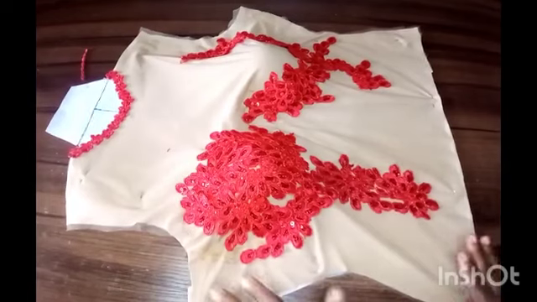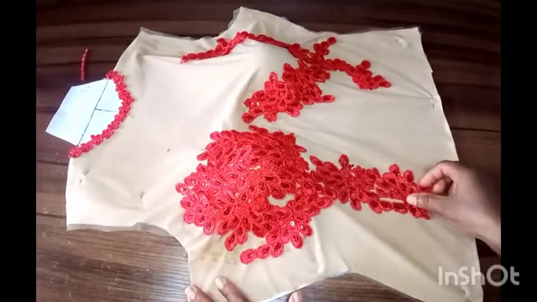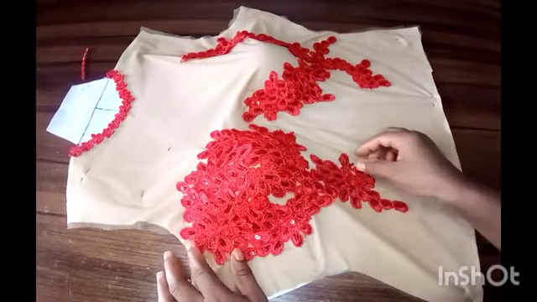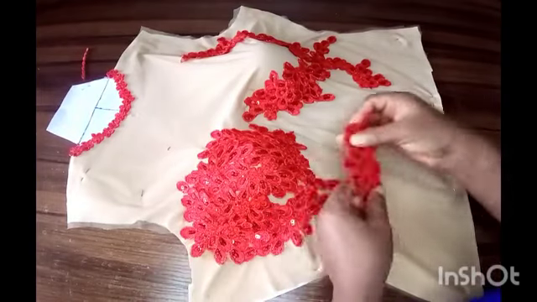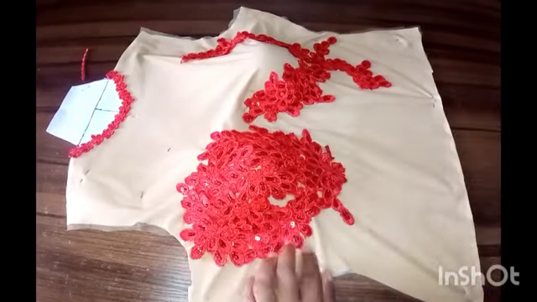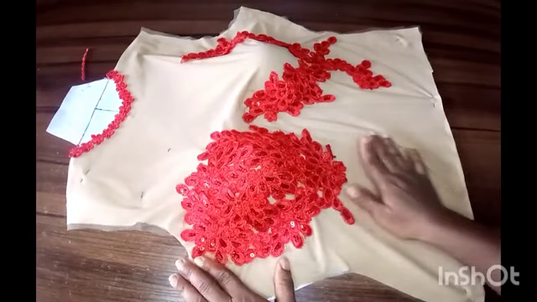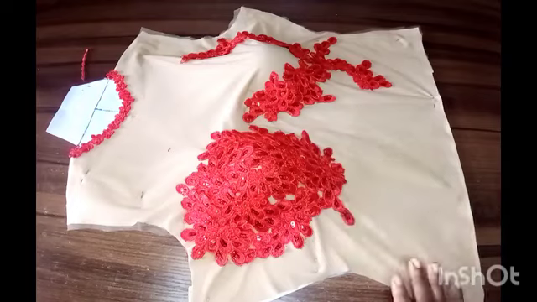So now these are the appliques I got from a lace. Okay. Now they are ready-made appliques in the market if you want to get those ones. But I decided to make do with the ones I could carve out from the lace I had. So this is just an example of what you can create.